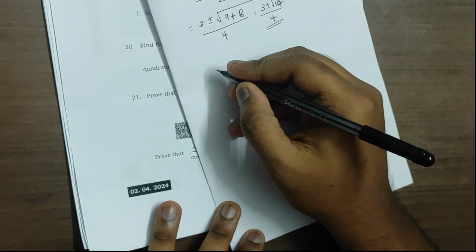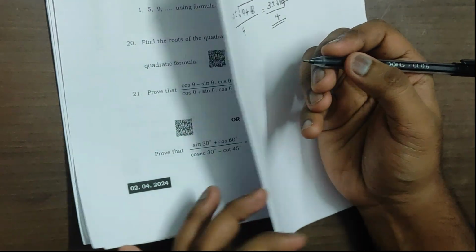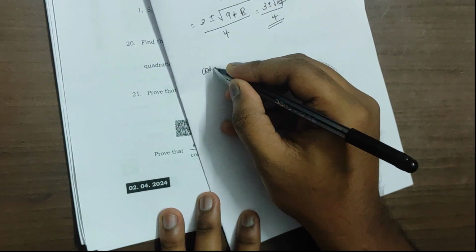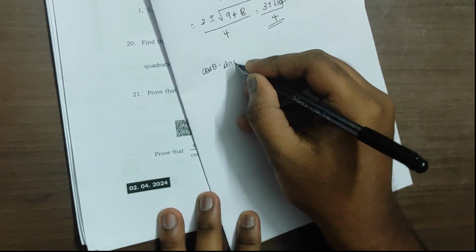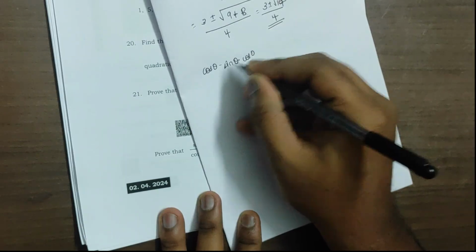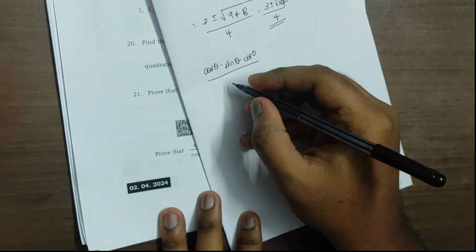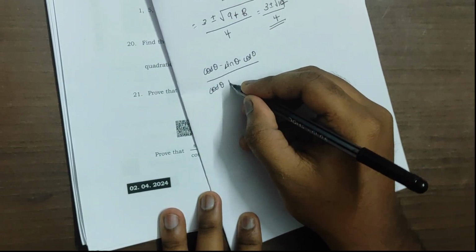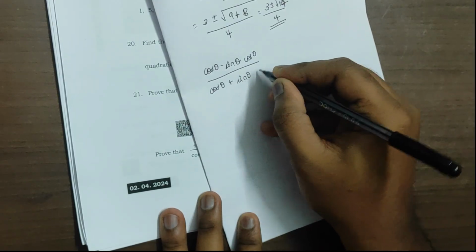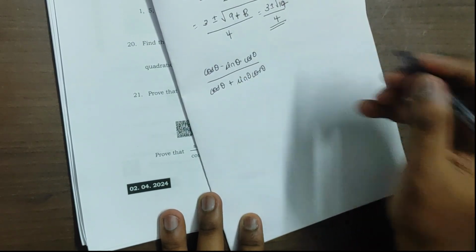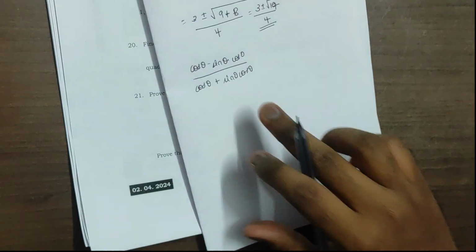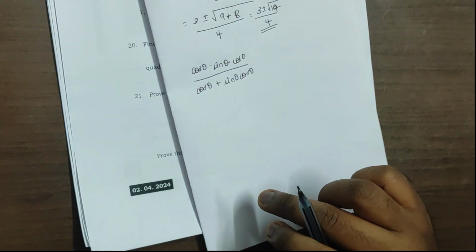Now for LHS we will take cos theta minus sin theta into cos theta divided by cos theta plus sin theta into cos theta. Now let us thoroughly observe what we can substitute here.